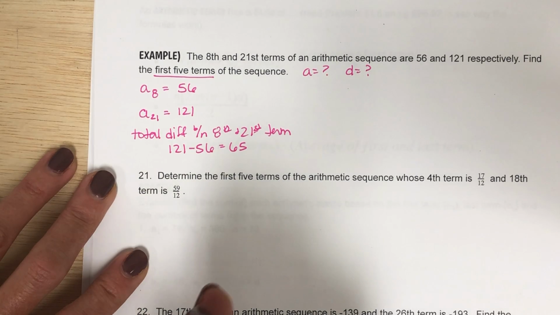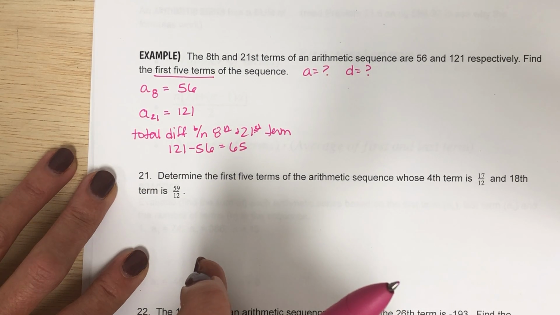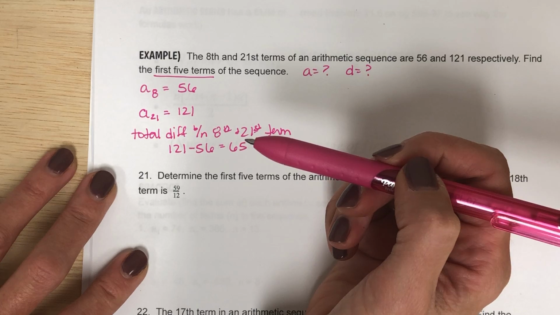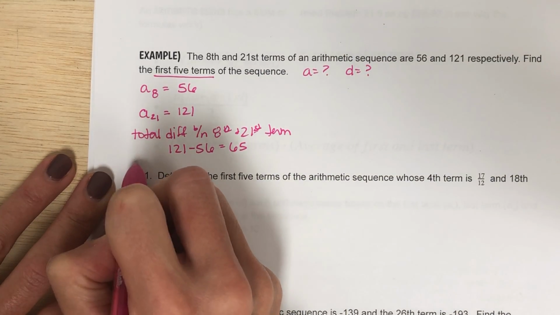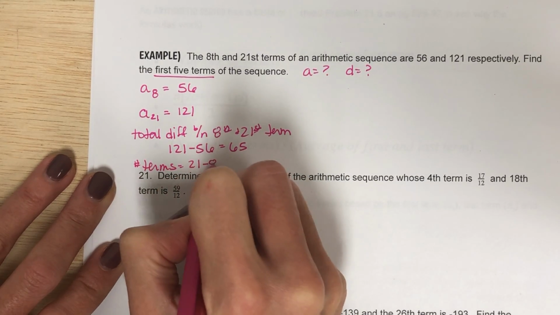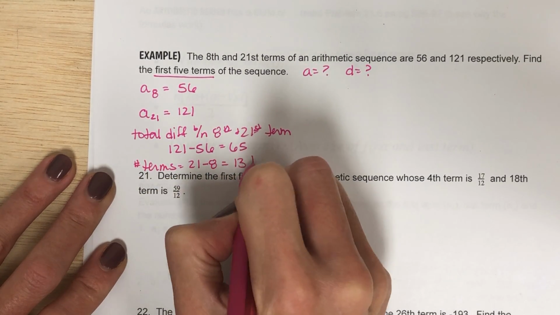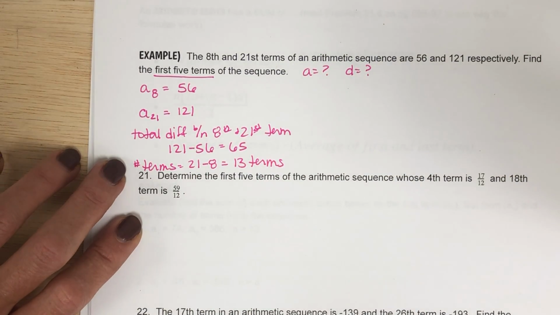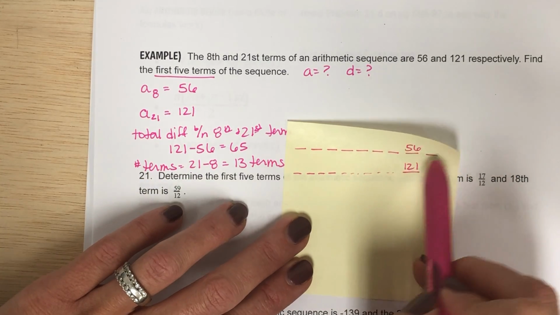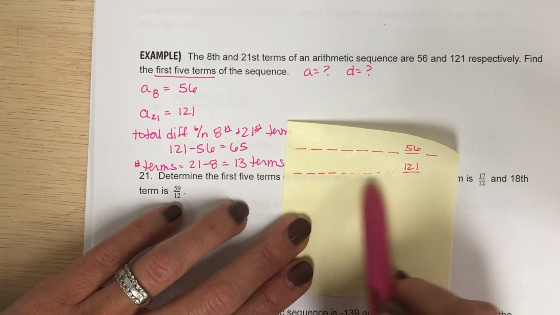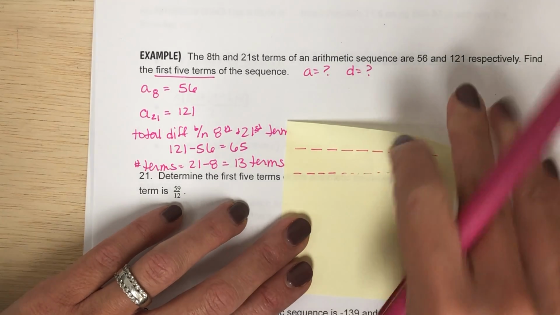Okay, could I use that to figure out anything? Well, how many terms are there in between my 8th and my 21st term? That's just going to be my number of terms. Well, that's just 21 minus 8. There are 13 terms. So between my 8th term and my 21st term, there are 13 terms.